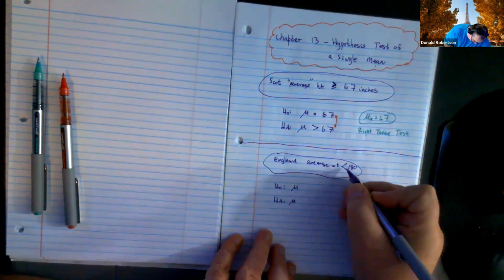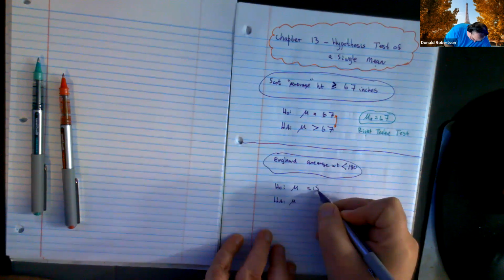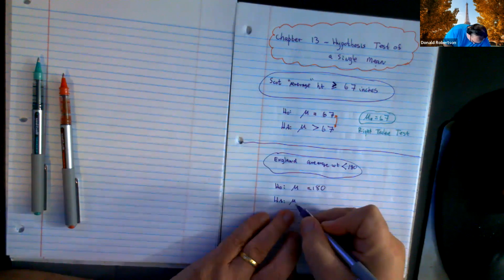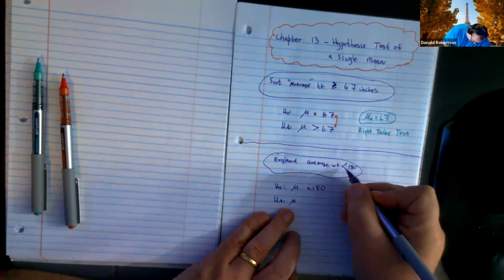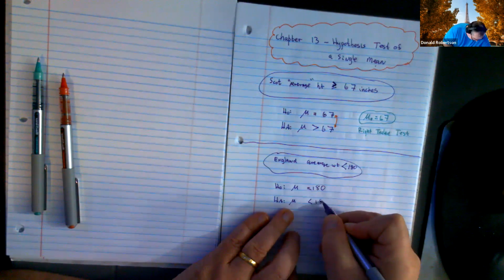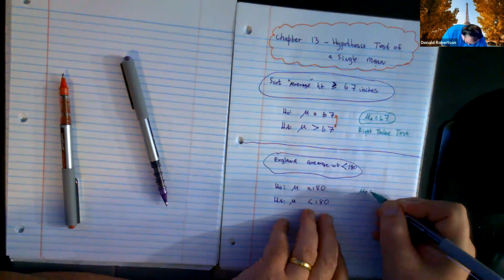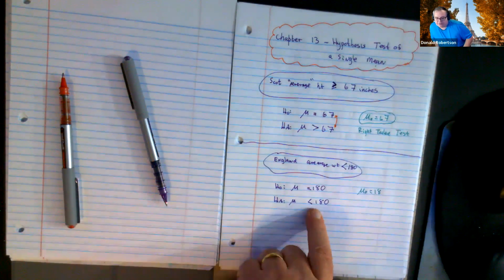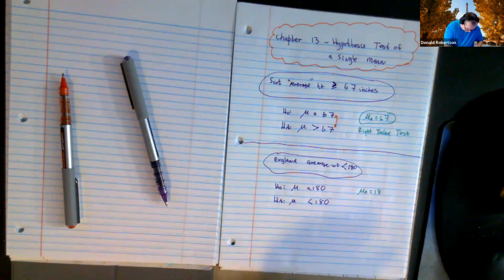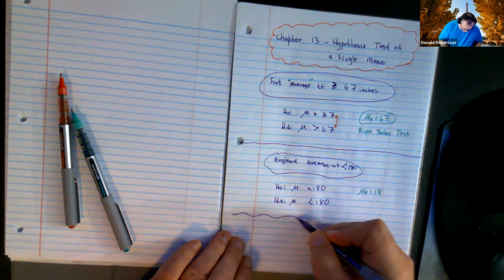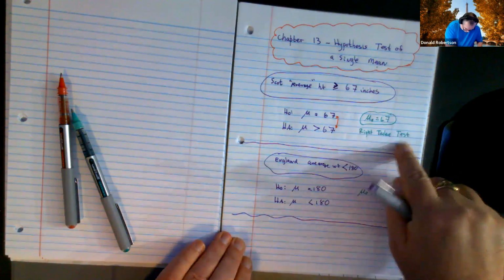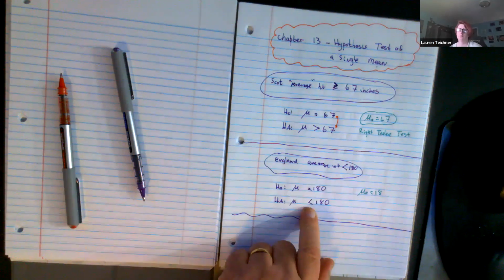And the average is 180. And this one is less than 180. And in this story, mu naught would be 180. And what name would we give to this hypothesis test? What kind of name like this would we use? Left-tailed. Left-tailed.